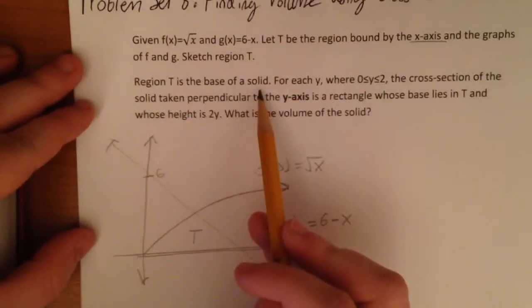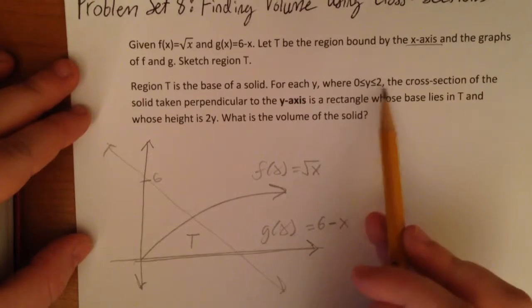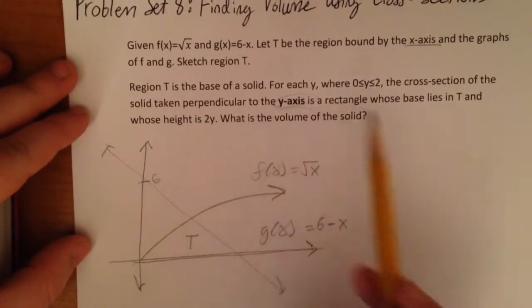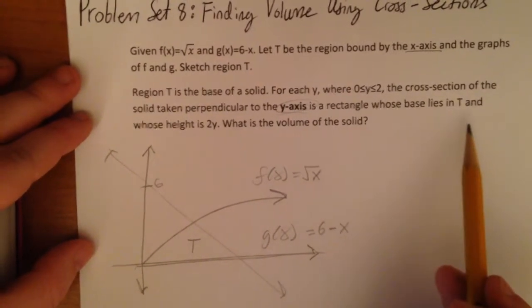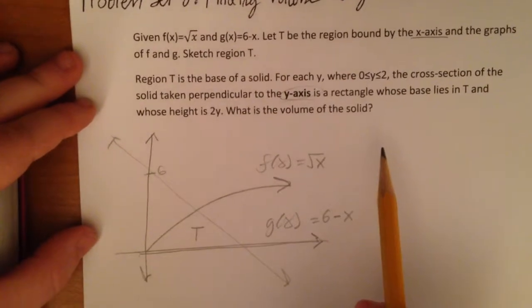Region T is the base of a solid. For each y, where 0 is less than or equal to y, which is less than or equal to 2, the cross-section of the solid taken perpendicular to the y-axis is a rectangle, whose base lies in T and whose height is 2y. What is the volume of the solid? Well, that's a lot of work.